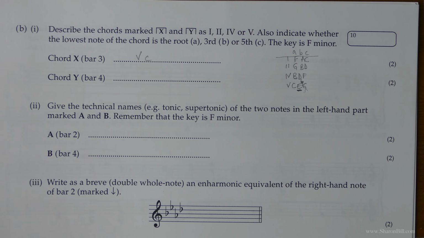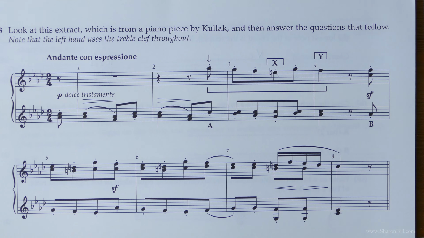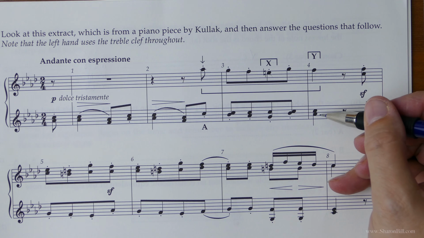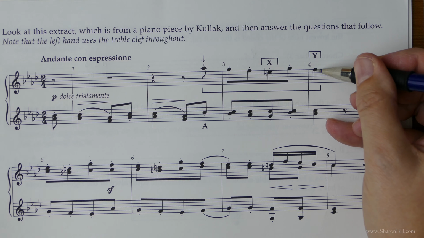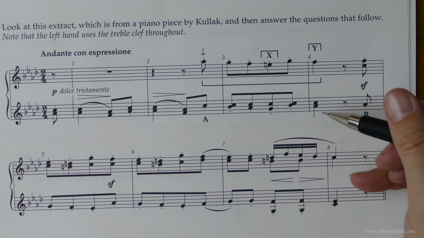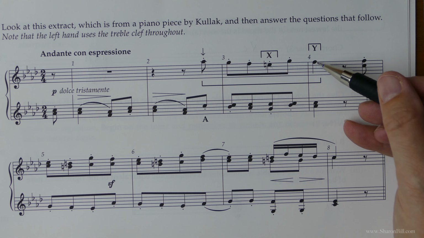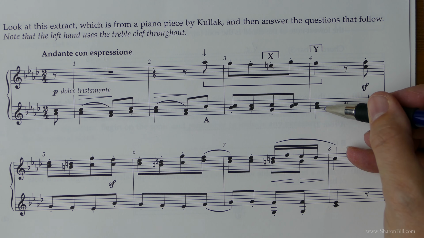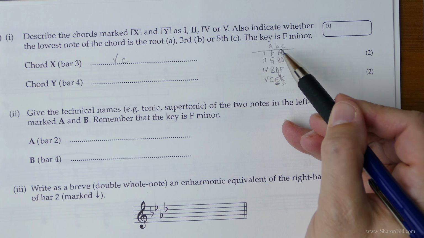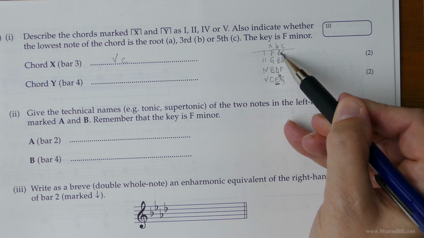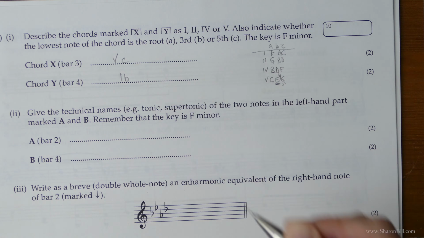So let's look now at bar 4 for chord Y. So skipping back, here we have an A, a C and an F. I know that they will be flats, but your key signature deals with all of that. So we know that chord 1 is F, A, C. So it's a chord 1, but because there's an A in the bass, that's a 1B. Let's just look at that. So we can see F, A, C with an A in the bass is a 1B. So that answers that one nicely.